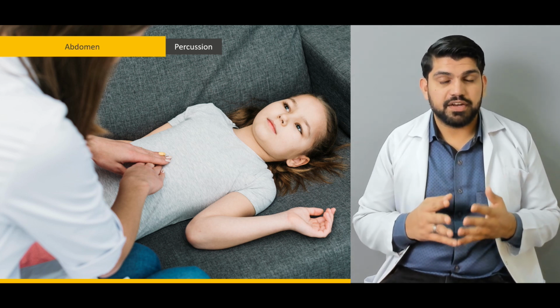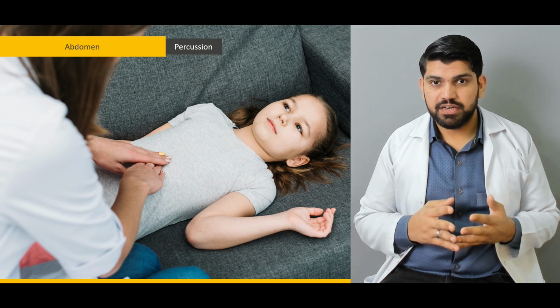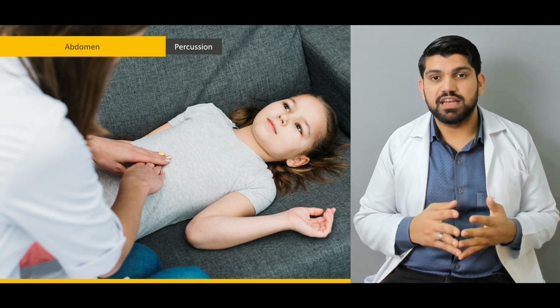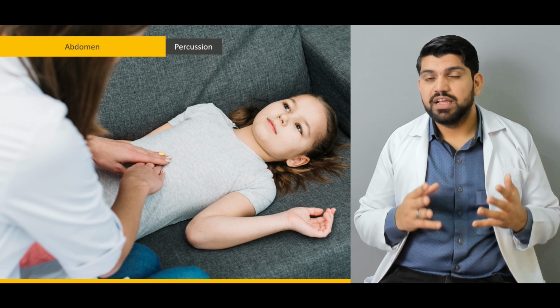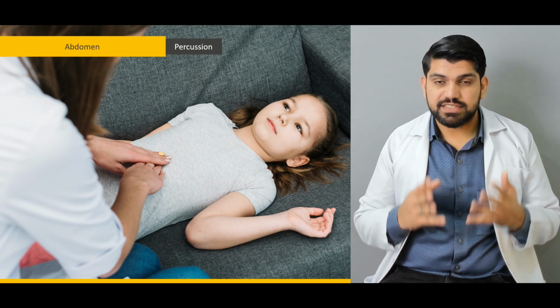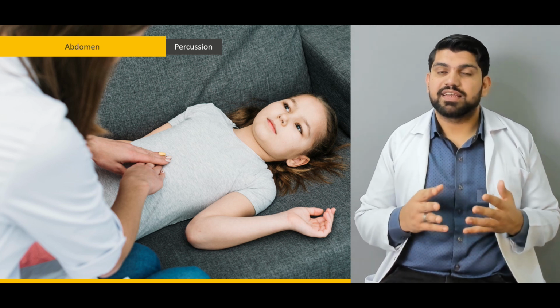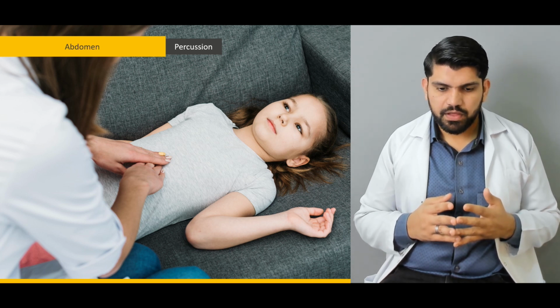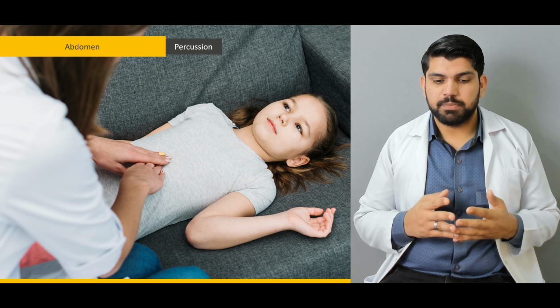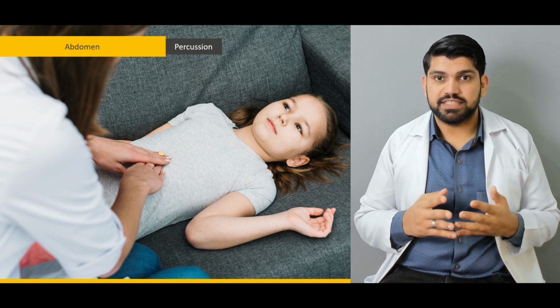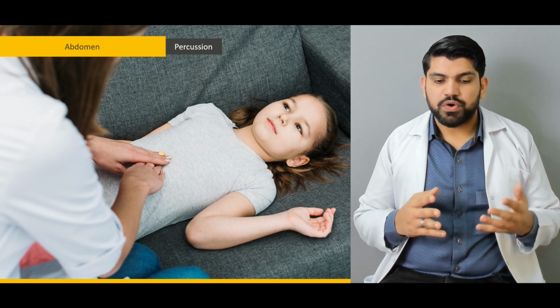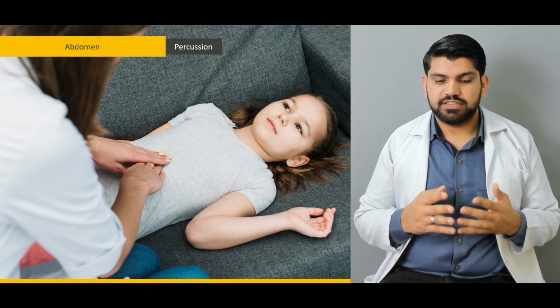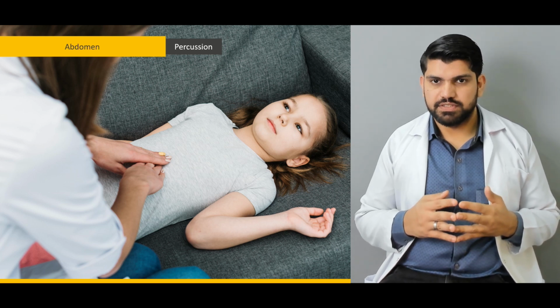So this can make you identify fluid thrill or shifting dullness. These are two important steps in percussion that can help you. Is there any underlying fluid? It can be used in the estimation of liver, spleen, or bladder size, or differentiating different abdominal etiologies.